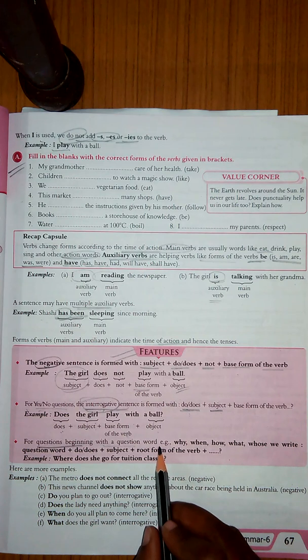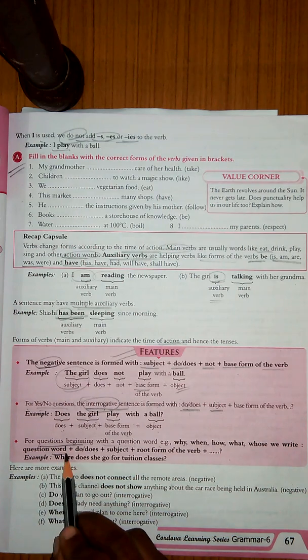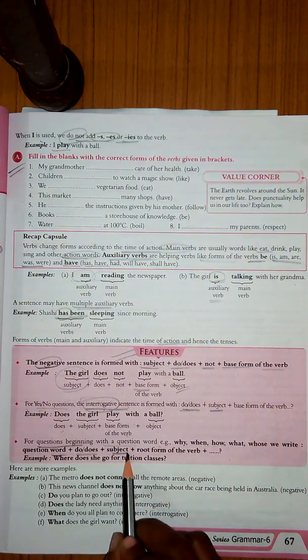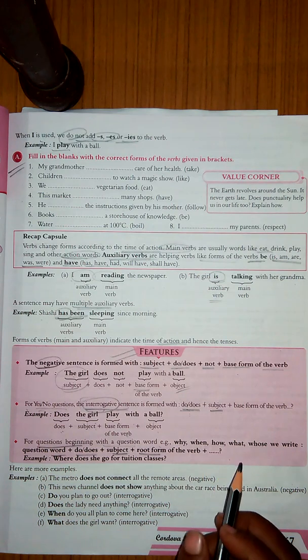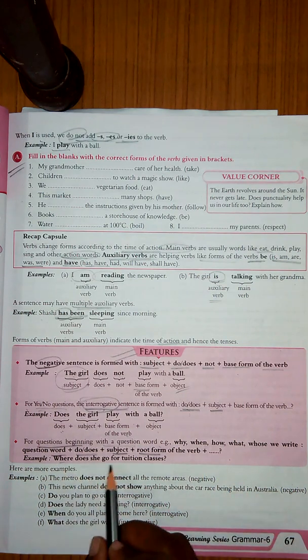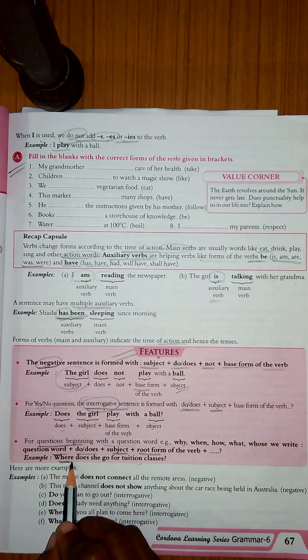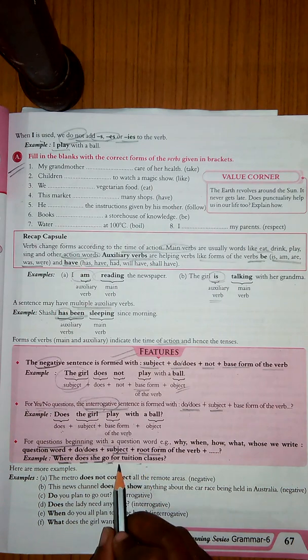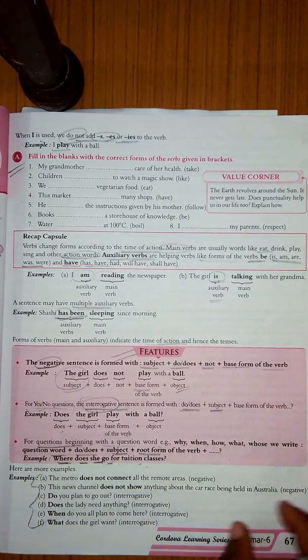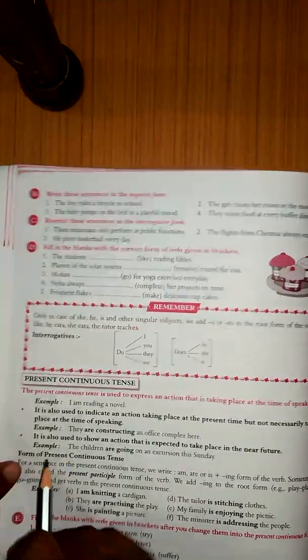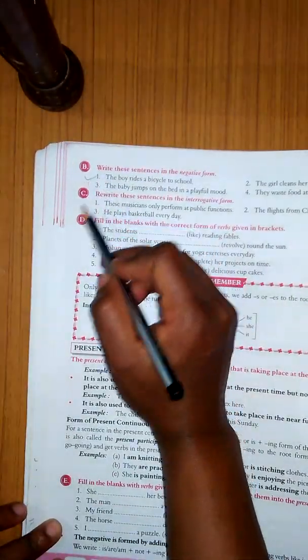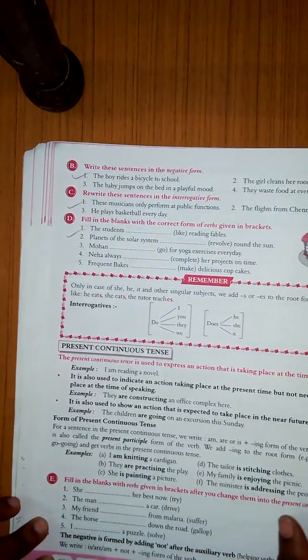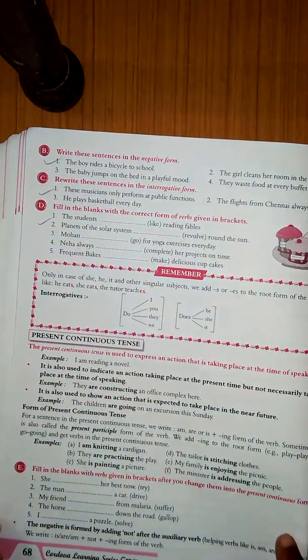Now for the questions beginning with a question word, like why, when, how, what, etc., we write the question word first, then does, subject, and the main verb, the root verb of the sentence. Like see, where does she go for tuition? Where, question word, does, she, subject, go for the tuition. Okay. Now here are a few examples. Children, practice these examples and try to do exercise B, C and D, and I will give you answers in our next class.